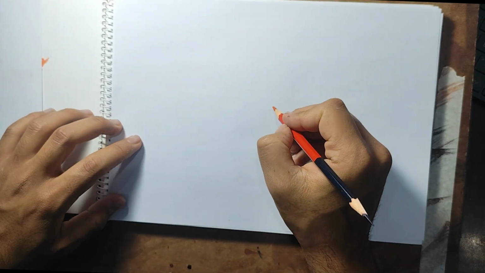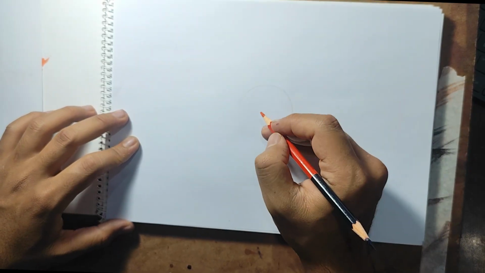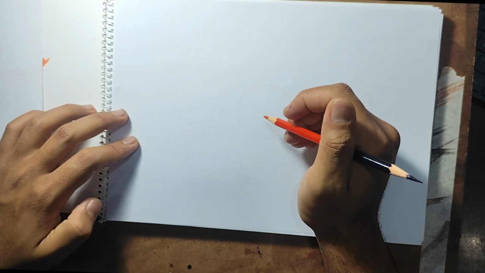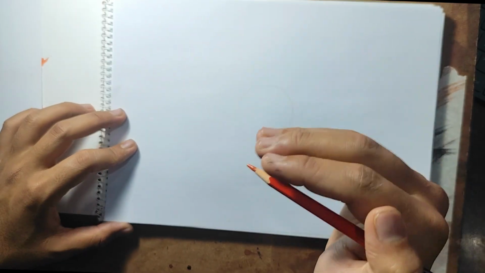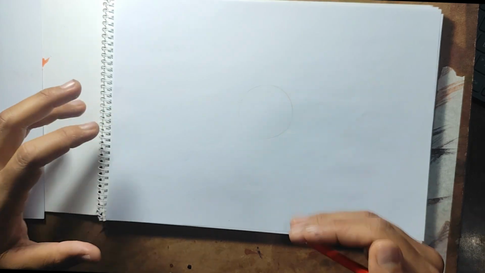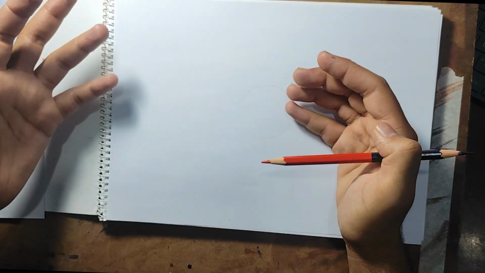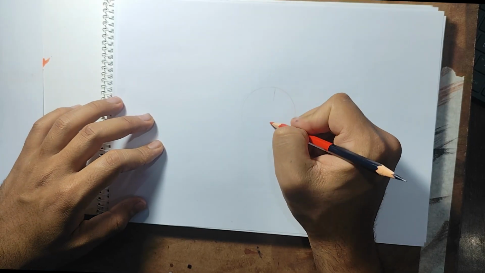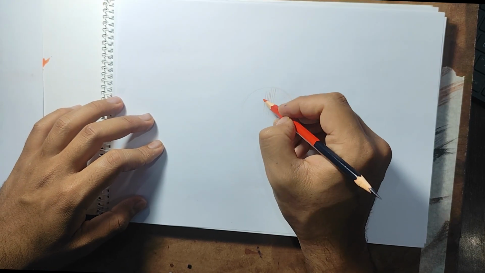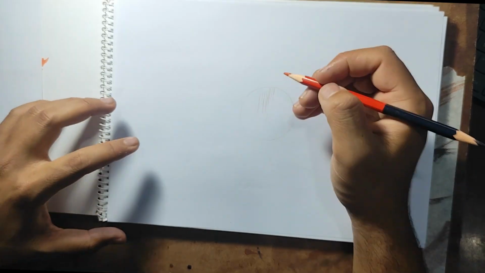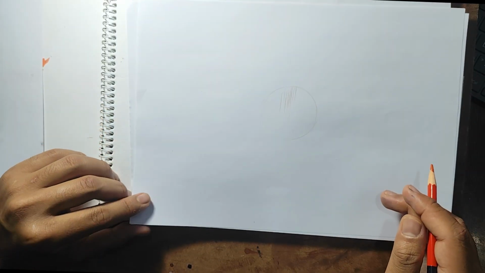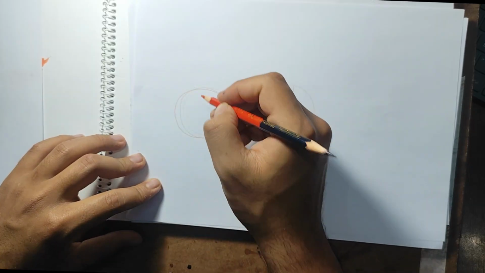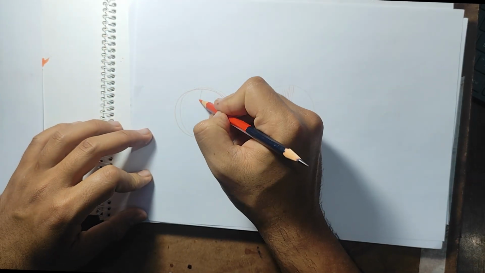Remember this thing, a circle does not have a straight line. Whenever you hatch or shade a circle, just remember this: a circle doesn't have a straight line. A circle is a circle. Sorry for that, I just want to say this. If this is a circle, just remember a circle.